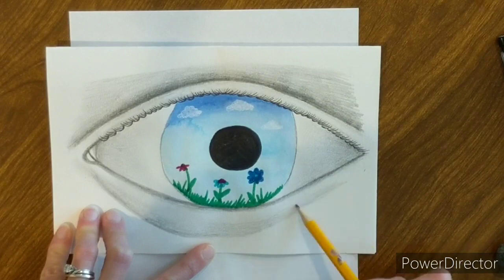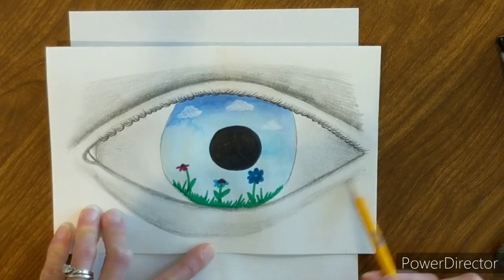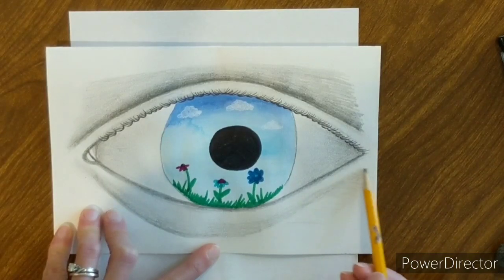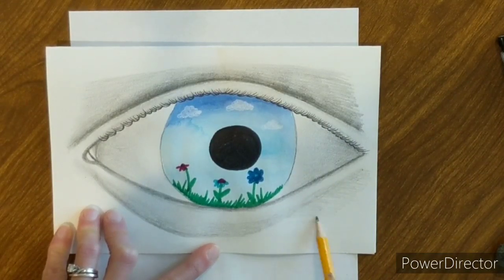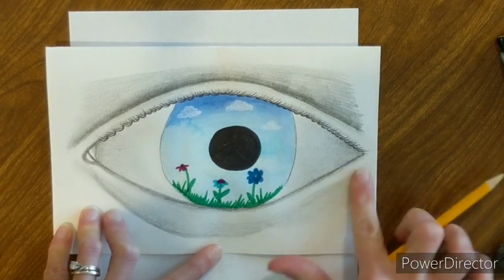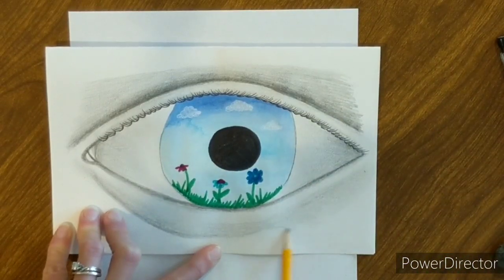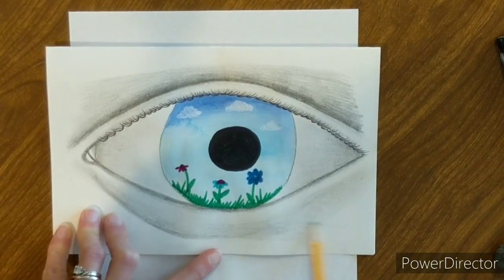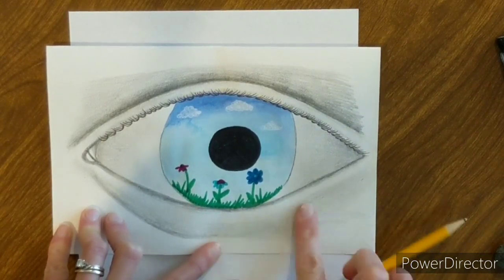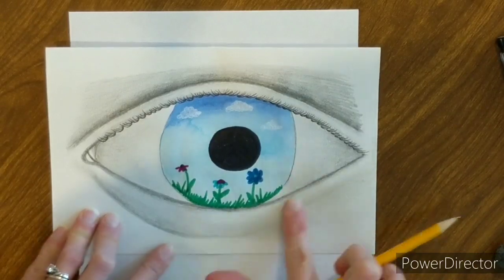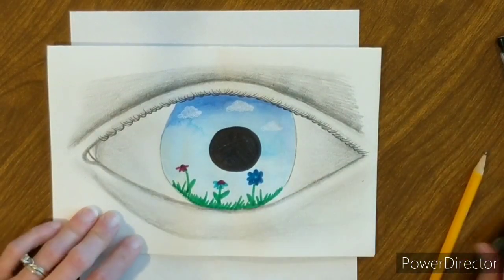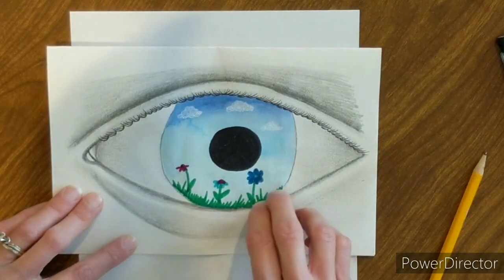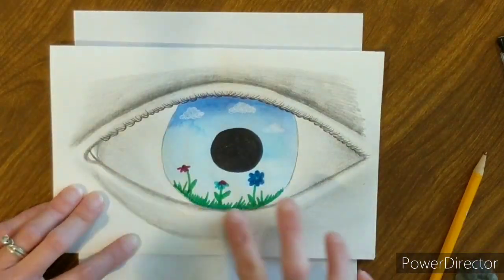If you decided to use colored pencil or crayon, you're going to apply value in the same way with variation of pressure. So to create darker areas, you're going to press harder, and to get lighter areas, you're going to transition and press lighter. You can also use an eraser to create areas of highlight. Highlights are where light is hitting the surface of the object.